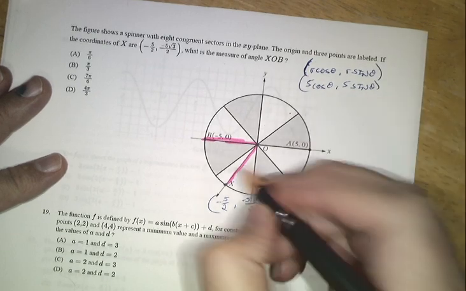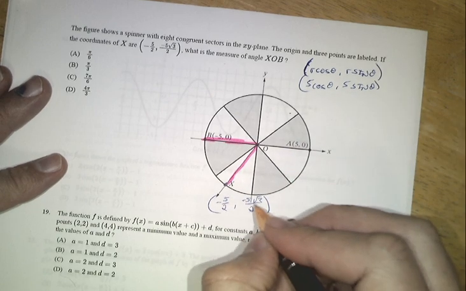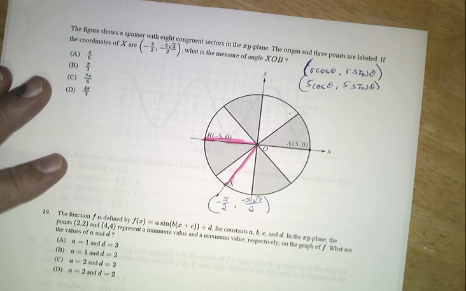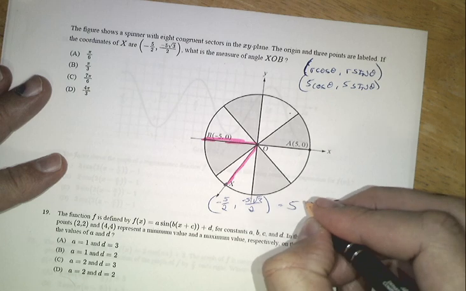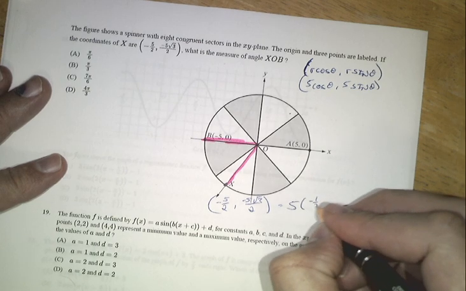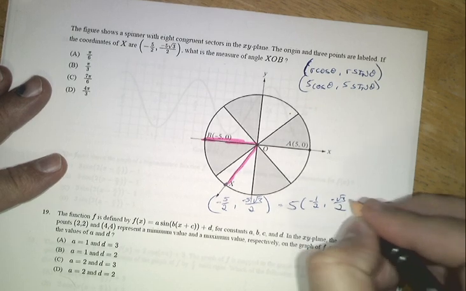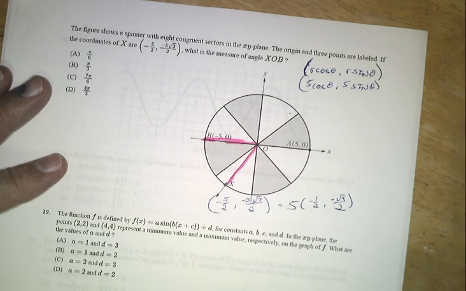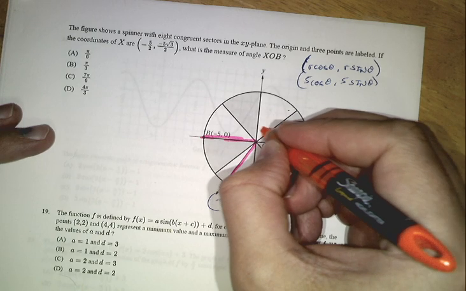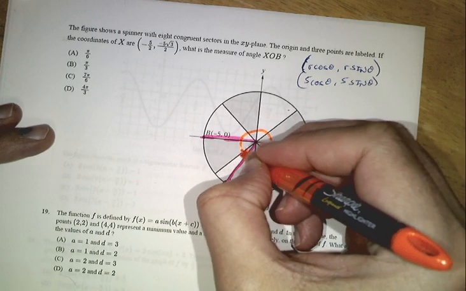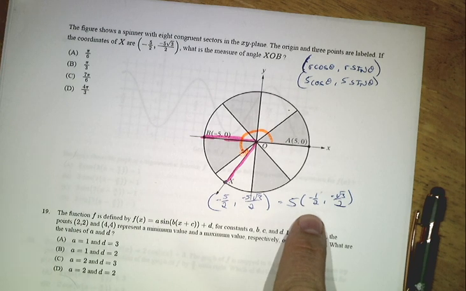And so the point on this circle is going to be 5 times whatever the cosine value is. So we just have to factor a 5 out of all of this. And so this is -1/2, negative root 3 over 2. So the angle in standard position, this angle right here, is going to match -1/2, negative root 3 over 2.